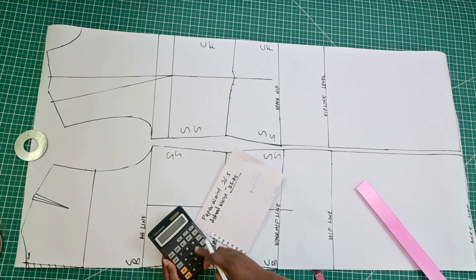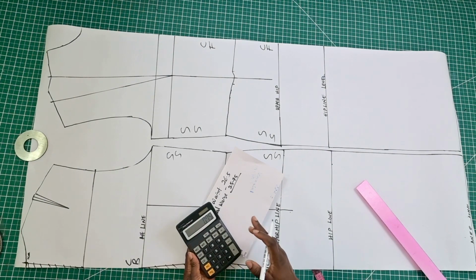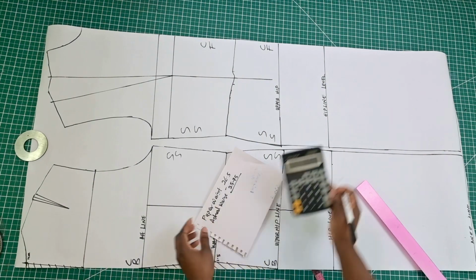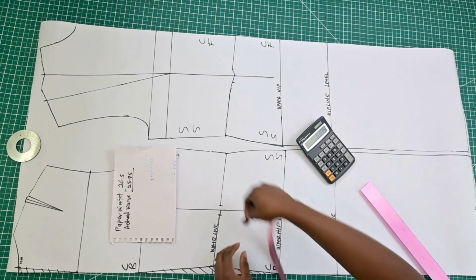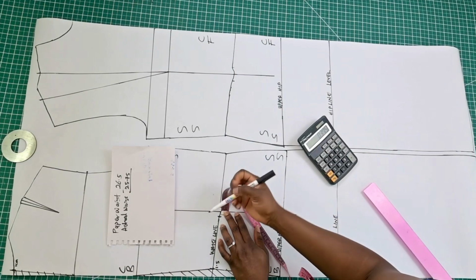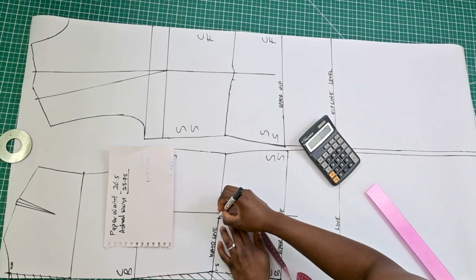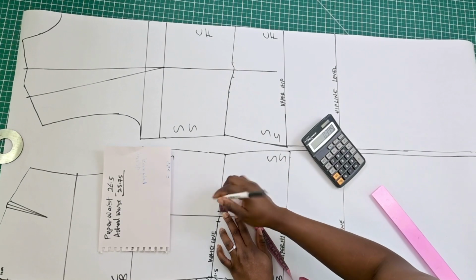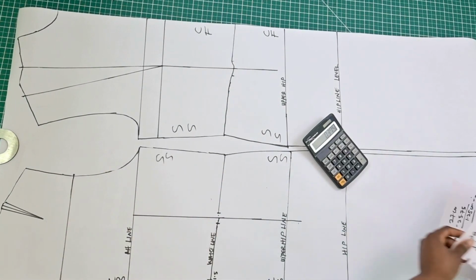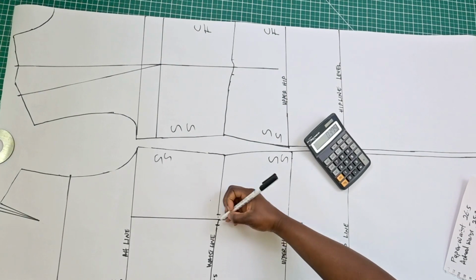So now I will say 26.5 minus 25.75. What I have is 0.75. Now I'm going to divide that into 2. So 0.75 divided by 2, that will be about 0.3. So I'm going to mark 0.3 to the left and 0.3 to the right. So this is 0.3 to the left and this is 0.3 to the right. So this is my new dart leg.